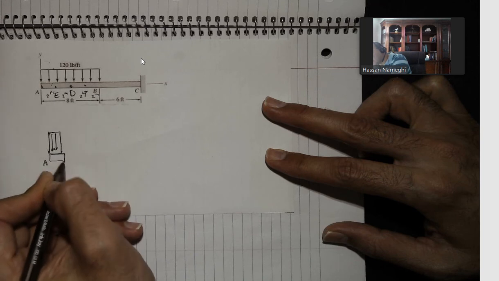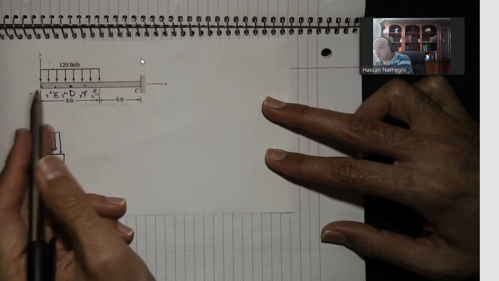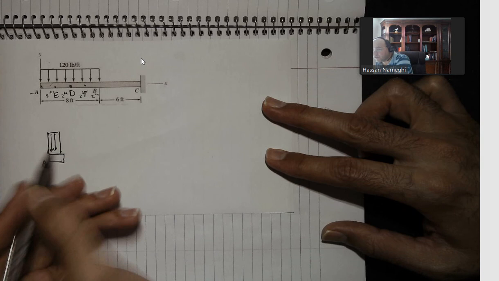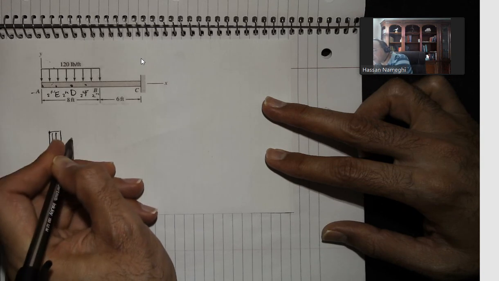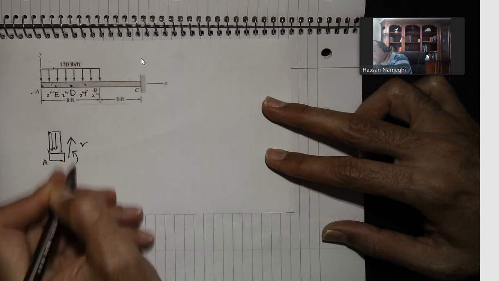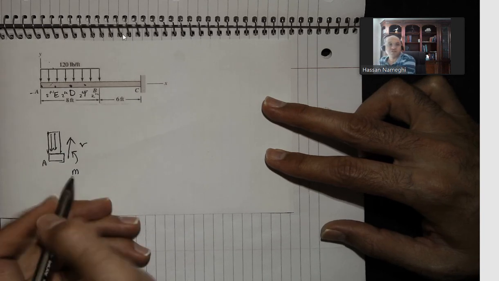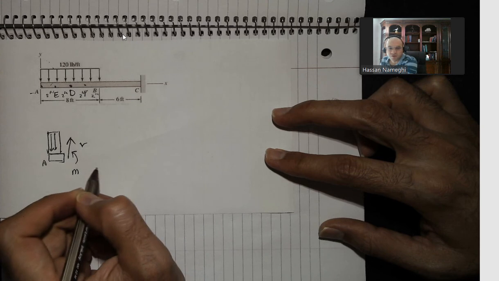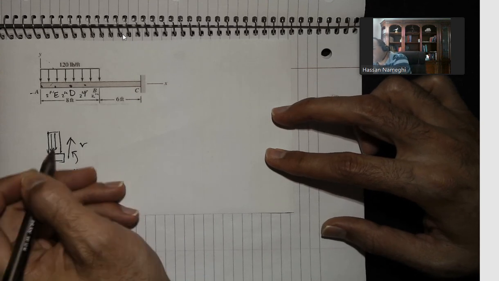This is A, this is E. At the point E, I'm going to have a force. Again, forget about the normal force, because in this case we don't have normal force. We just have a shearing. So I'm going to put V up here, and then a bending moment like this. The direction of V is up to you. You can put it in any direction you want.